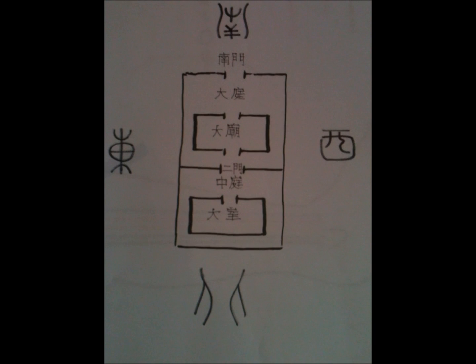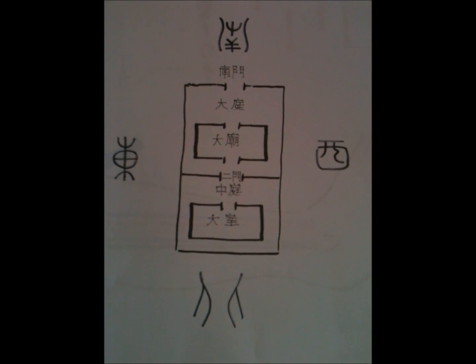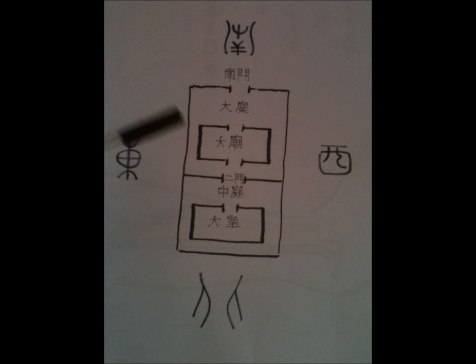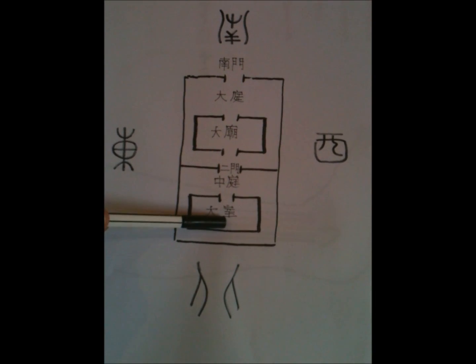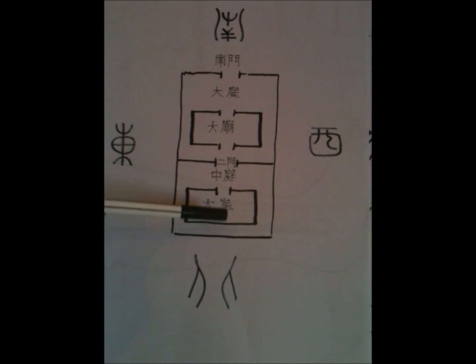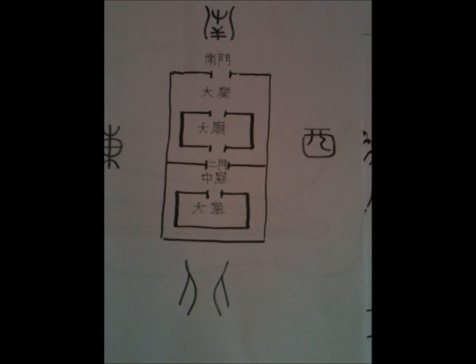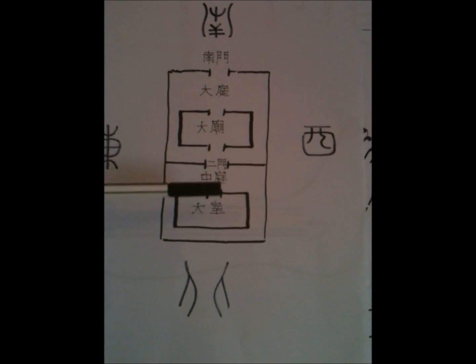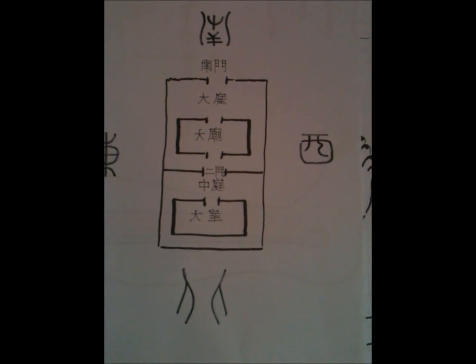If it was some orders about managing the country, the emperor would be sitting on his throne, again facing to the south, and all people would be standing facing the emperor, facing to the north.